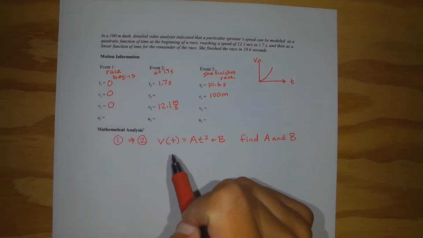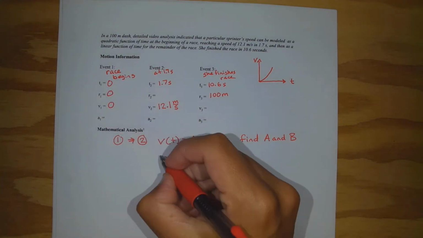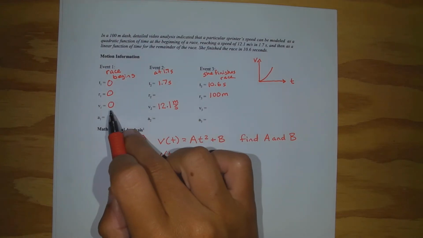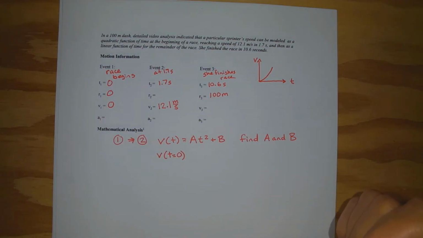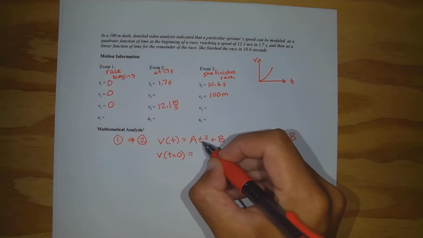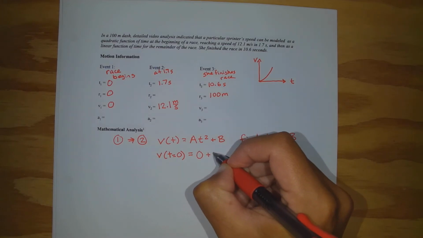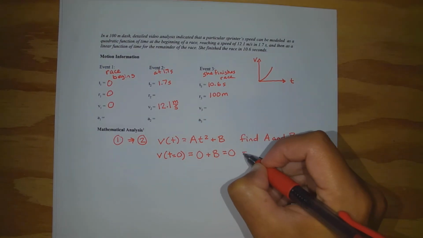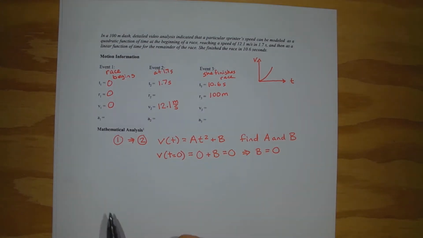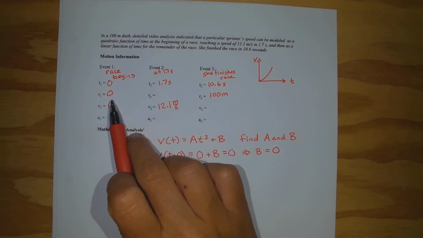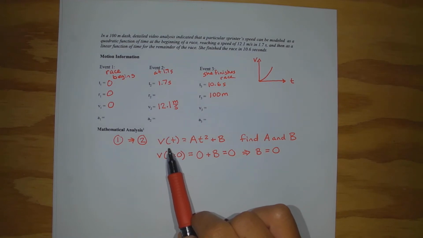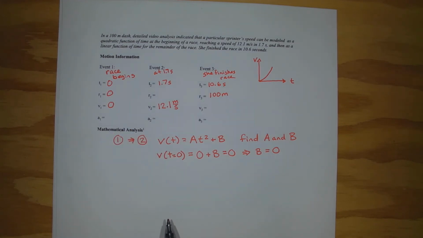So looking at what we have when t is equal to 0, the velocity when t is equal to 0 is 0, because I said she should start at rest if it's a race. And if I put 0 in for time, A times t squared is 0, so this is 0 plus B, but it's supposed to be equal to 0, therefore B must be equal to 0. My other initial condition is that the position when the race begins is 0, but I can't use that with my velocity versus time graph. I would have to integrate in order to use that information.